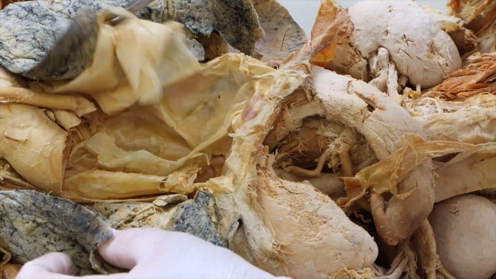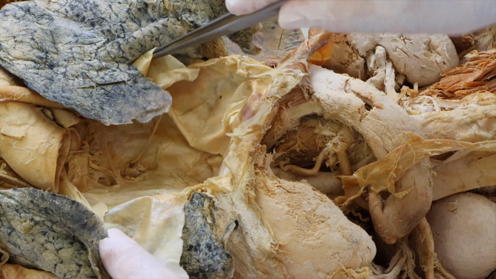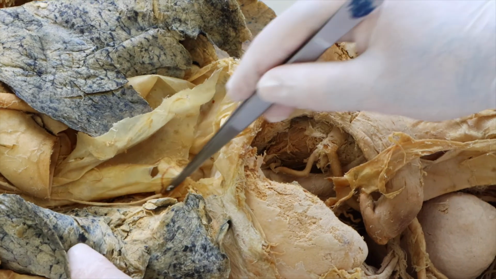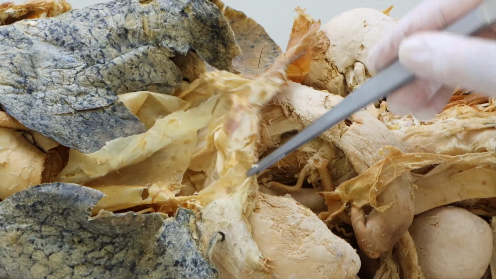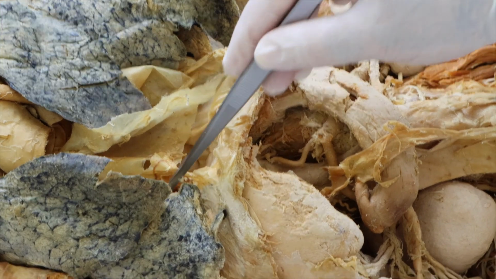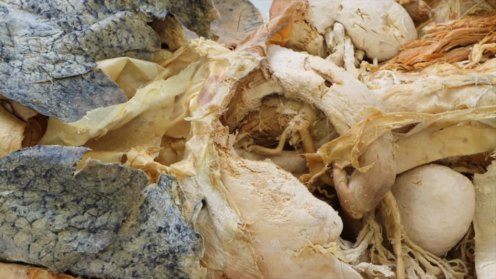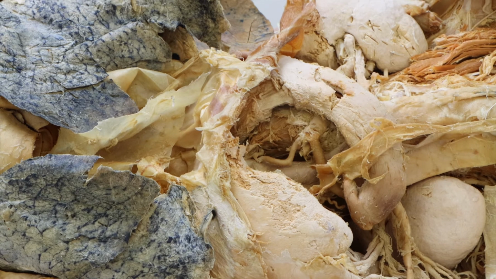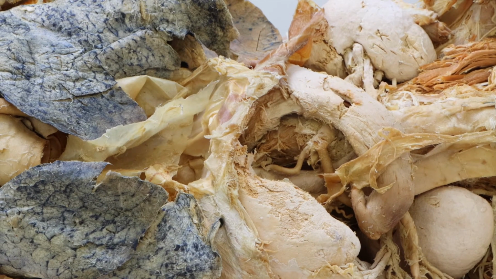So this is the pericardial cavity, if you see here, and then it goes downward and reaches the diaphragm, and it supplies the motoric innervation of the diaphragm.